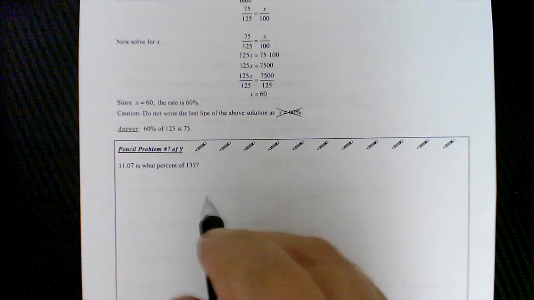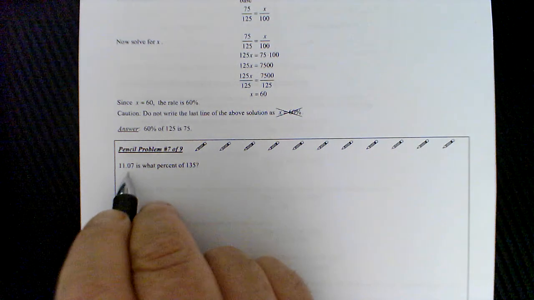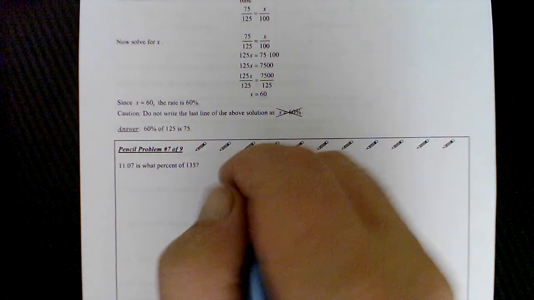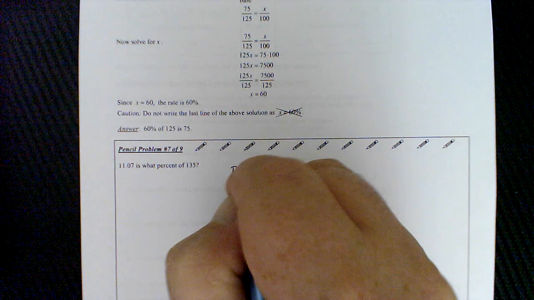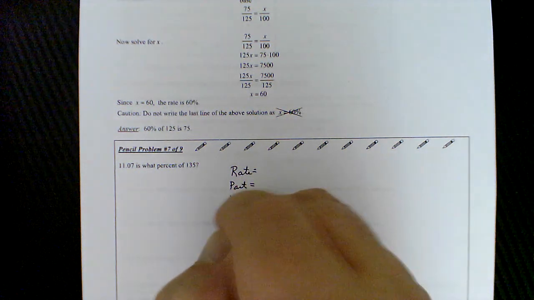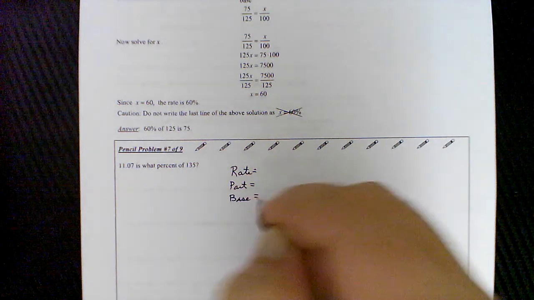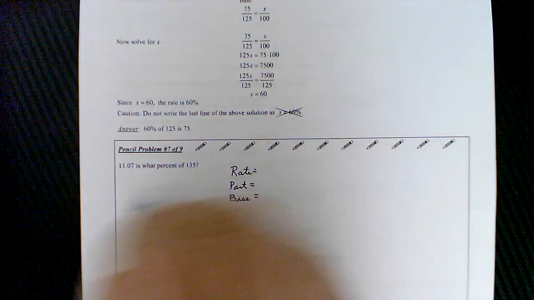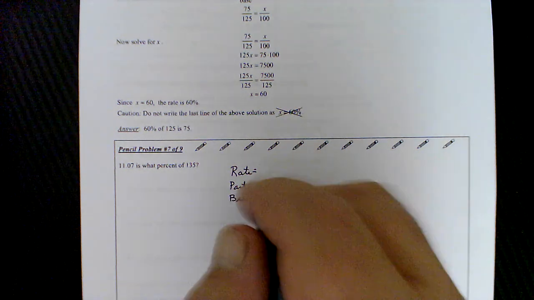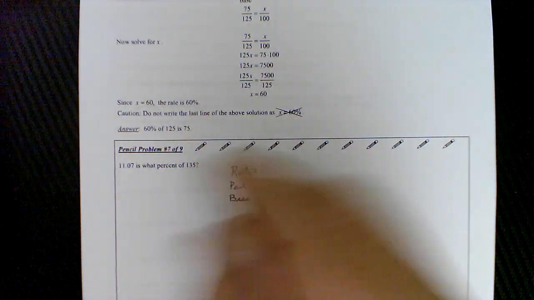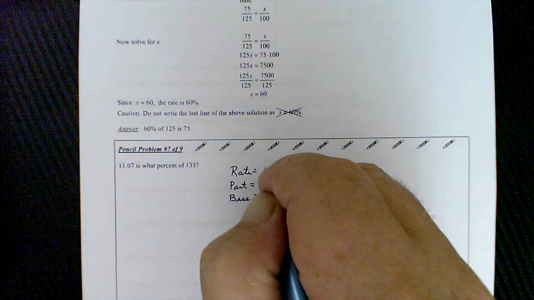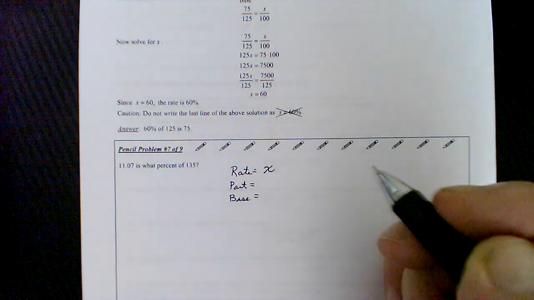So now it's worded a little differently. Like the 11.07 is first. And it says, so I'm going to write down the words again: rate, part, base. And it says 11.07 is what percent of 135. So again, the percentage is the rate. That's always the easiest to identify. You either know it or you don't, and obviously we don't know it here, so we'll call it X.